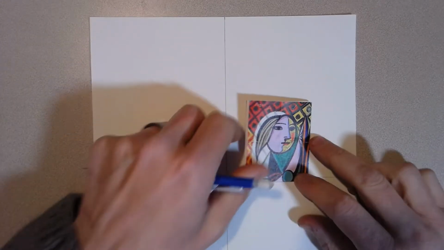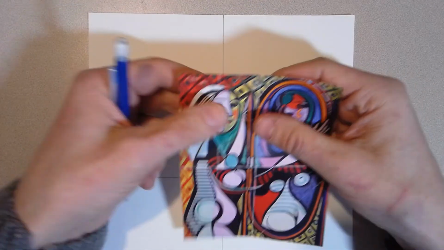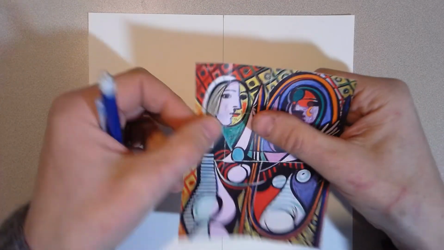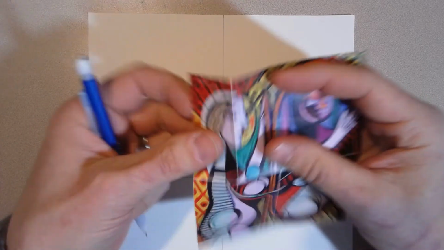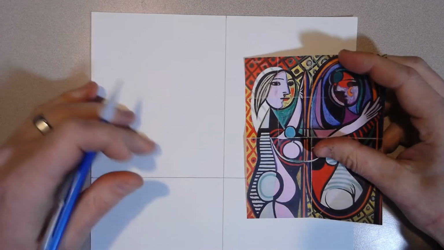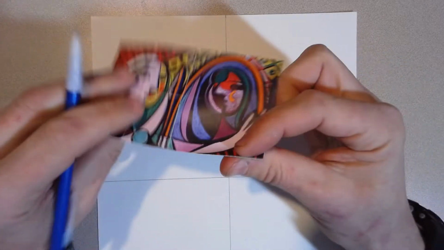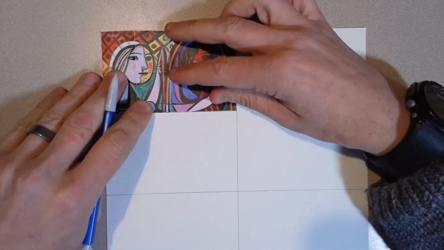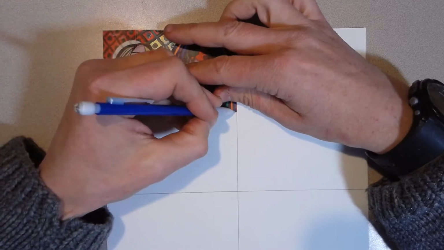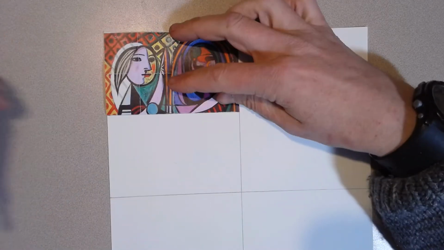paper. And as you can see, I've already folded this section down into four smaller sections by making a crease in that section and that section. And then I'm going to divide this into four sections as well. So I took my picture, I folded it in half, and I'll put some little marks there.